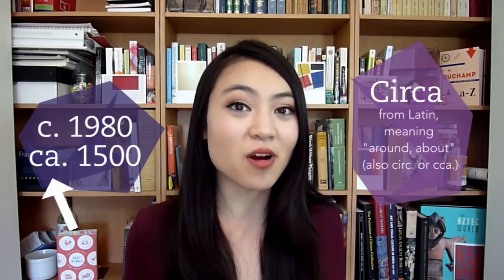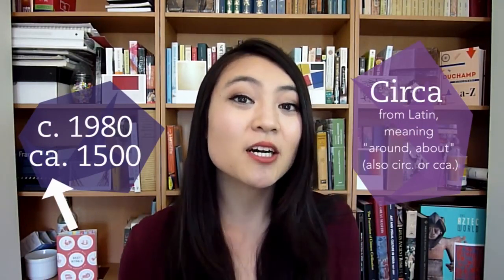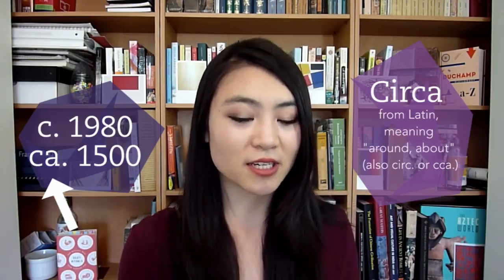And what about that little C or CA in front of a date? That's actually an abbreviation for the Latin word circa, which means approximate. When we don't know the exact date that something is created, we use circa as a notation. It just basically says, hey, we don't know when this was created, but according to our research, this is the time range that is our best guess.